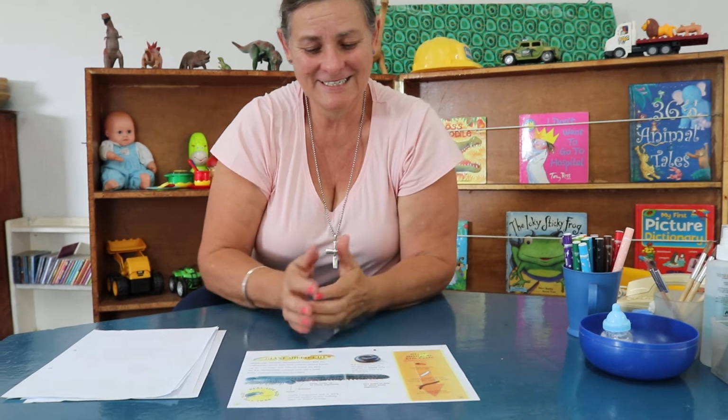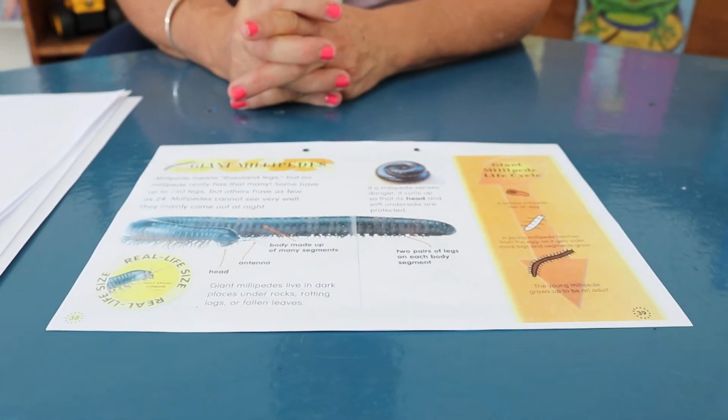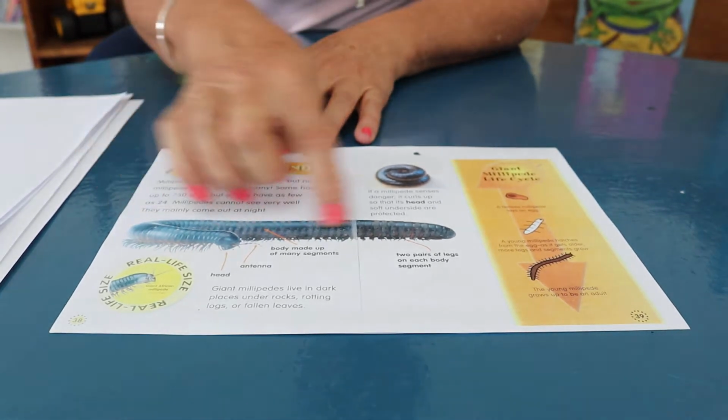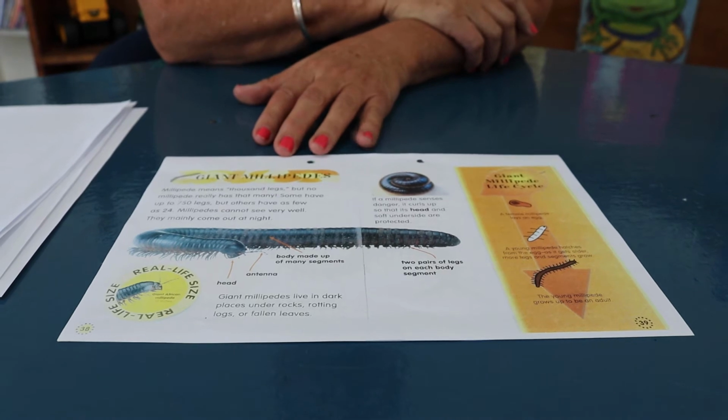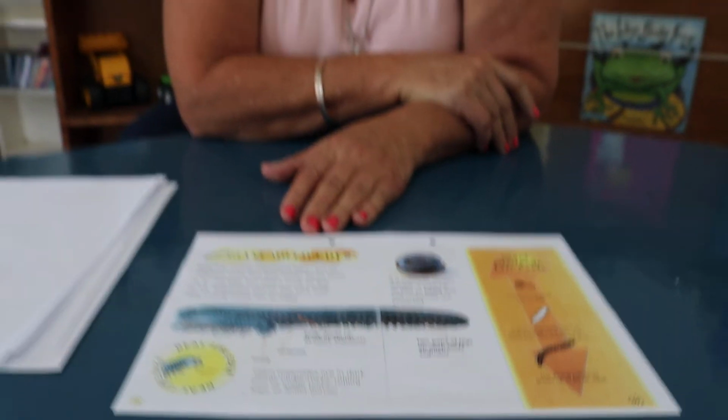Now, who is this? Mr. Songololo? He is not an insect. He has got no bones inside. He's got a hard shell called an exoskeleton. Do you remember that?